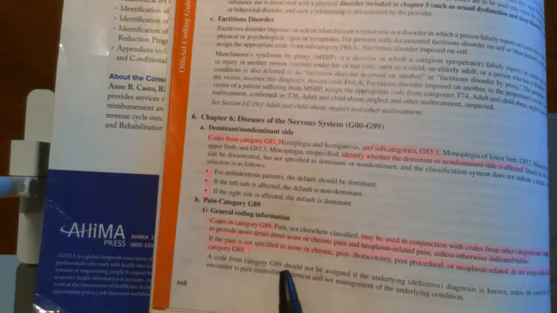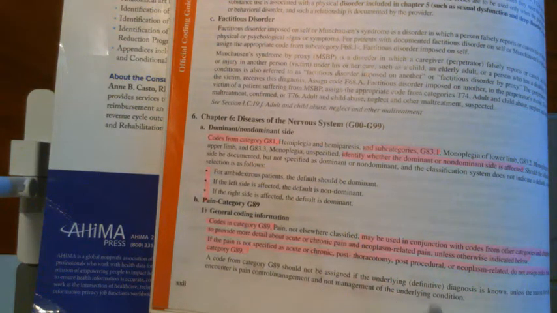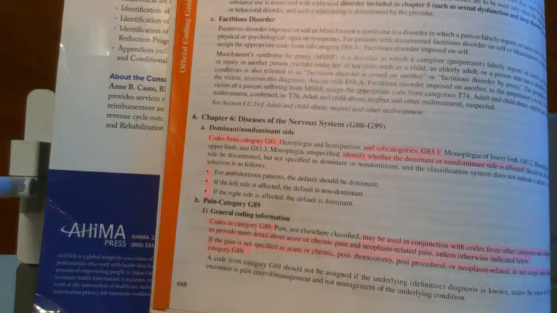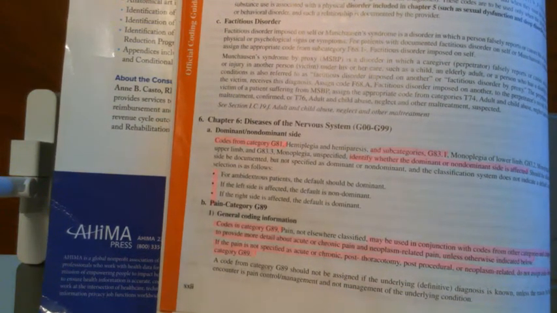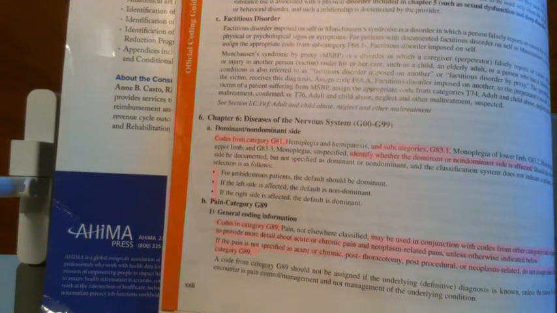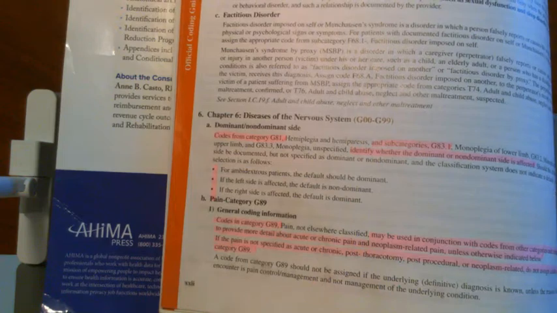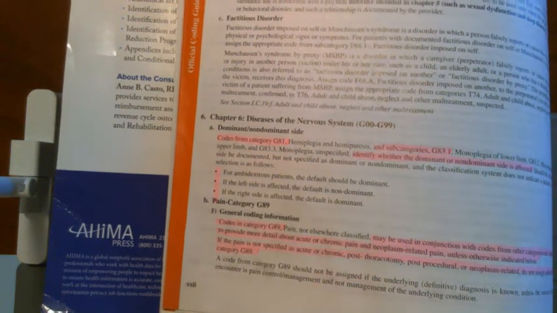So a G89 code should not be assigned if the underlying definitive diagnosis is known. For example, if our pain is due to arthritis, we know that it's due to that definitive diagnosis.